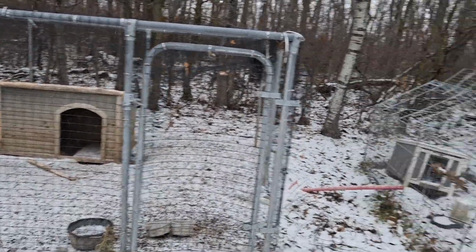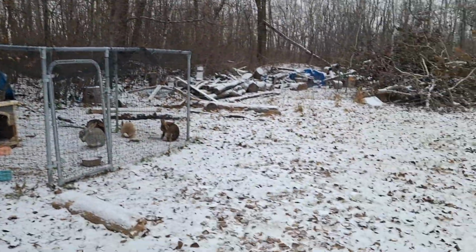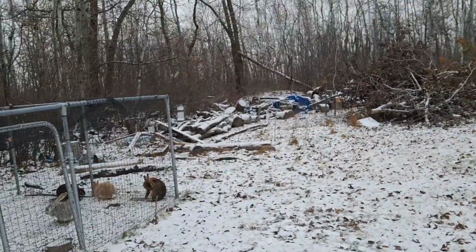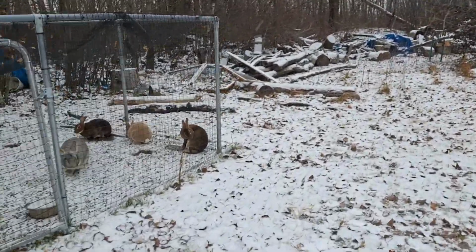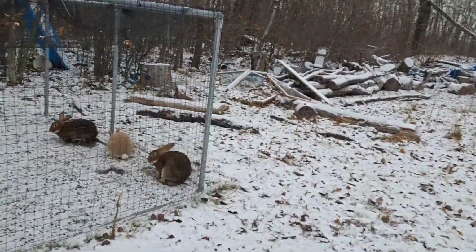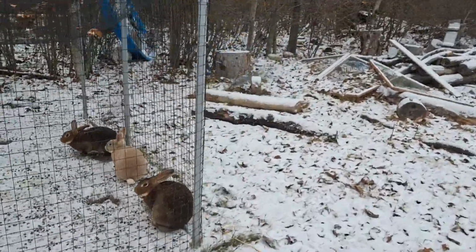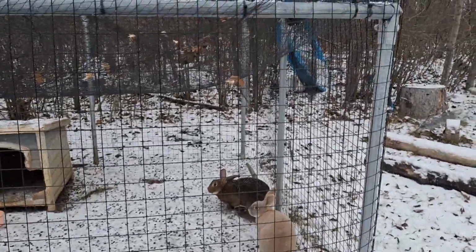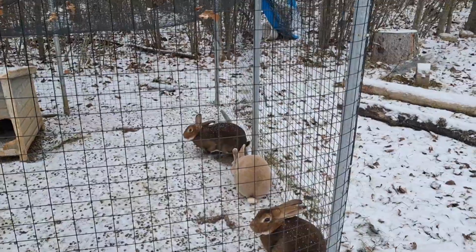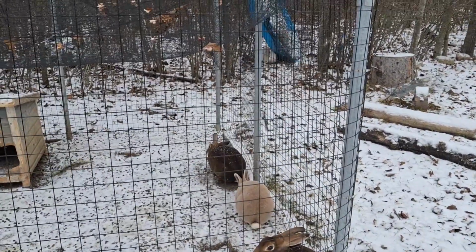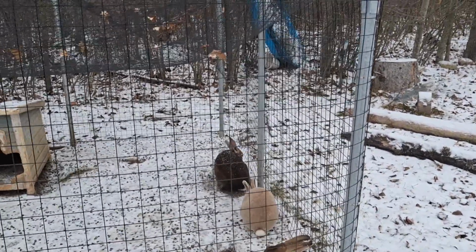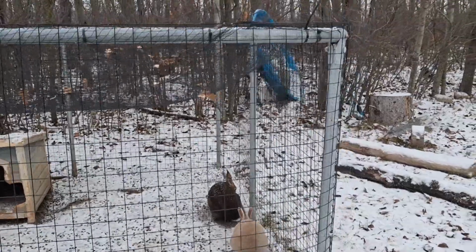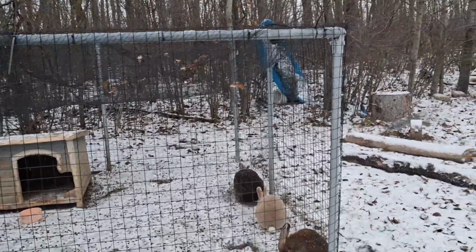Because they can do that, they both have to carry a chocolate allele. And that's good for us. That means we have both black and chocolate. The other reason we know that is this rabbit here is a lynx. A lynx is basically a diluted brown castor. We don't actually have a brown castor.